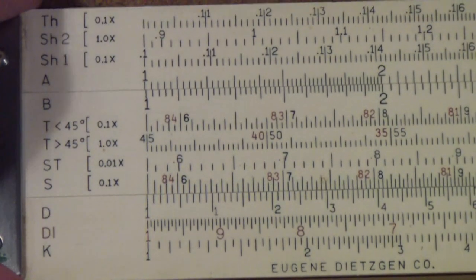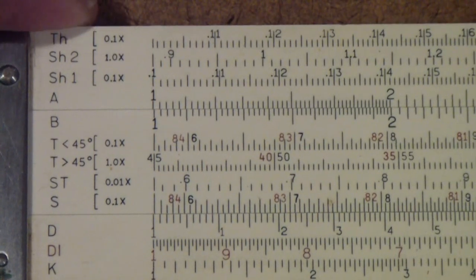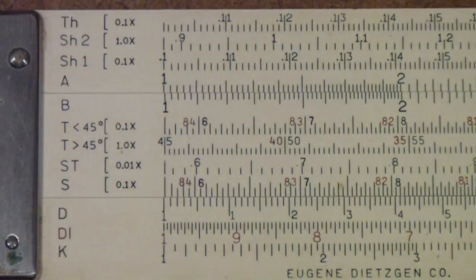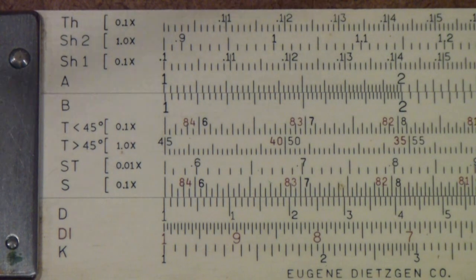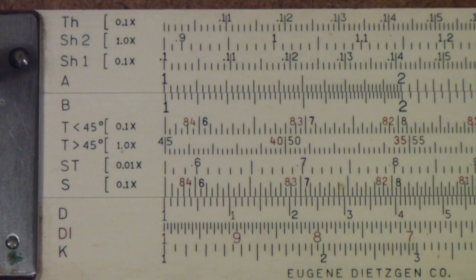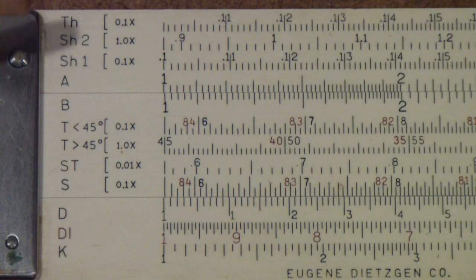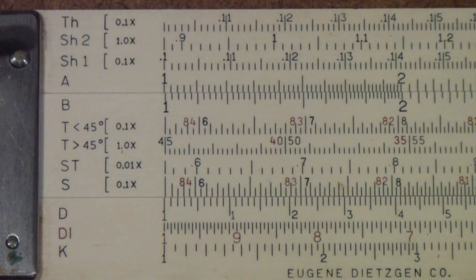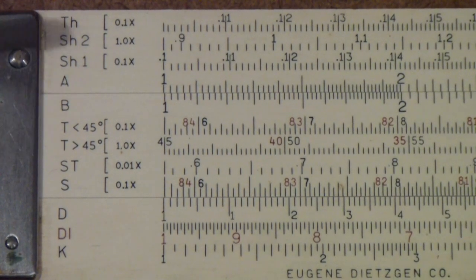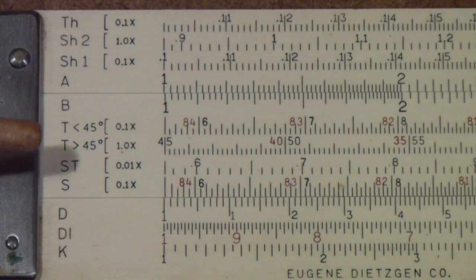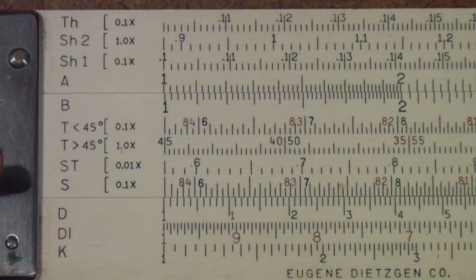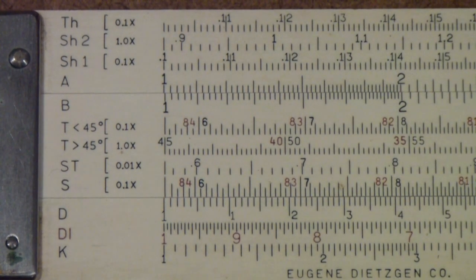Now back to the 1725, and you'll notice that on this rule, those hyperbolic scales are now above the slide on the body: hyperbolic tangent, hyperbolic sine 1 and 2, and then A, B, 2 tangent scales, S, T, S, D, DI, and K.